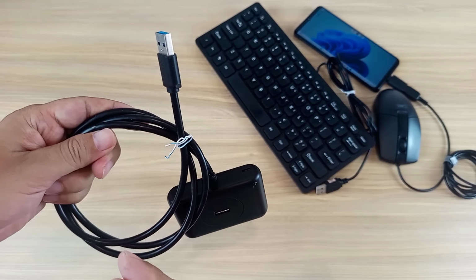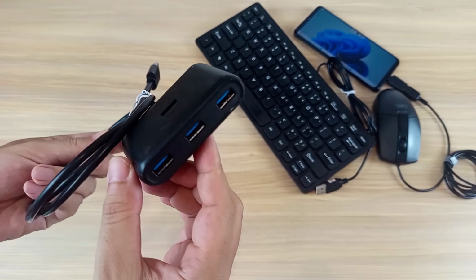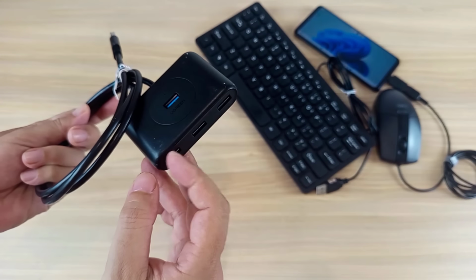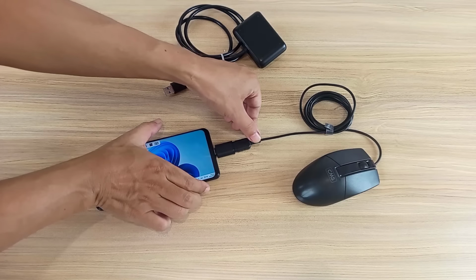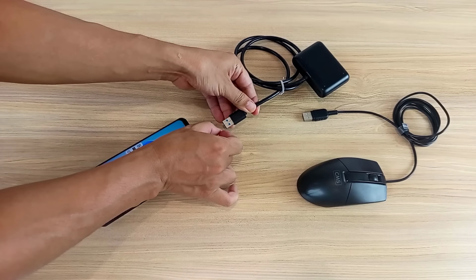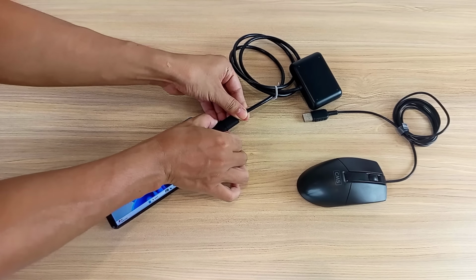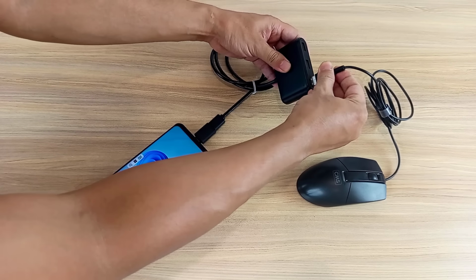Next is the keyboard. Use it to enter text. Cannot work for a long time with the touch keyboard on the phone. That is very difficult. With a USB port, it is impossible to connect both the mouse and the keyboard. So I use a USB hub. There are 4 USB ports. Connect up to 4 different devices.